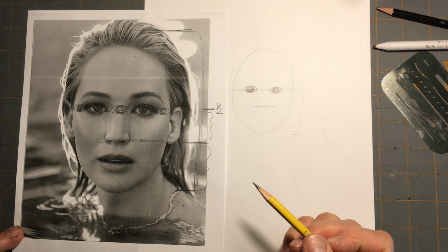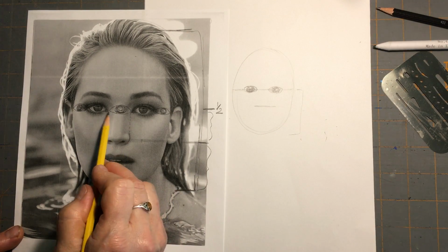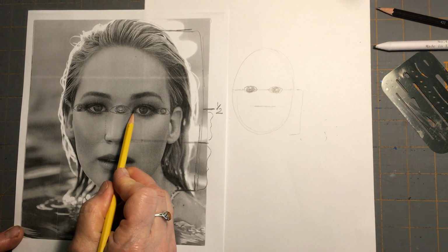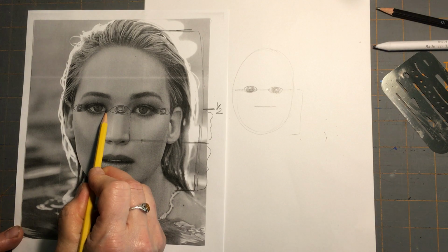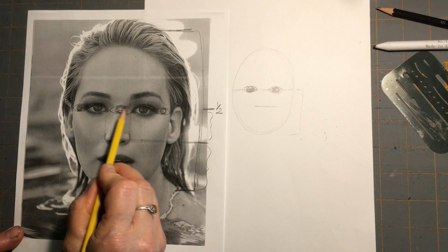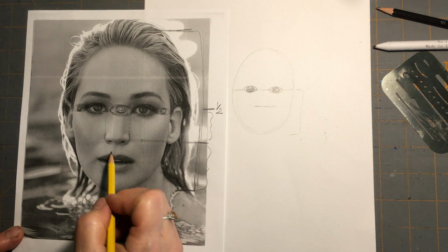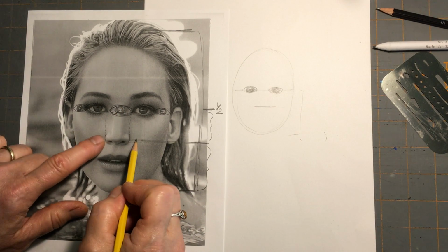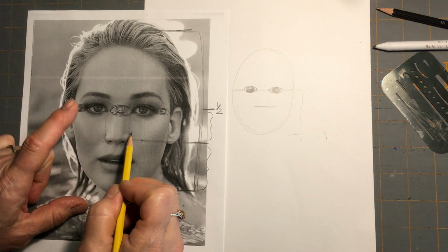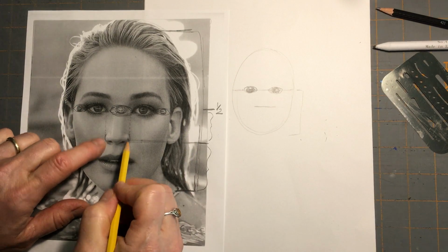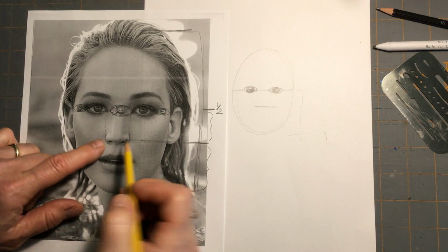Now, as you can tell, what that means is that if her nose is as wide as the inside of that eye to the inside of that eye, her nose is as wide as one of her eyes. Now, this can vary too. I've seen people whose noses are wider. I've seen people whose noses are shorter. But in general, that's how wide our noses are. They're wider than you think.